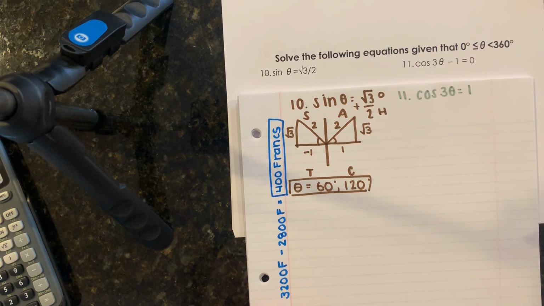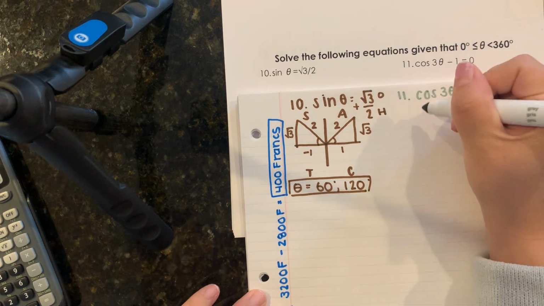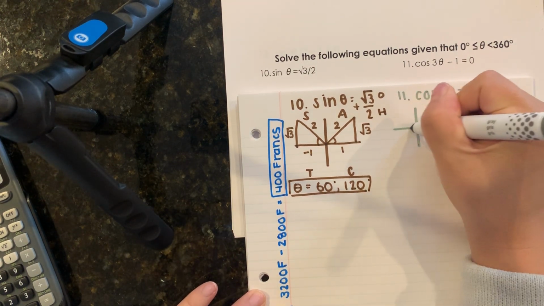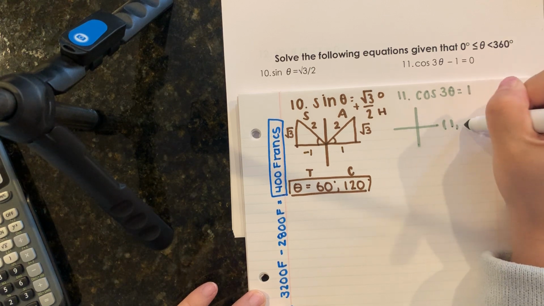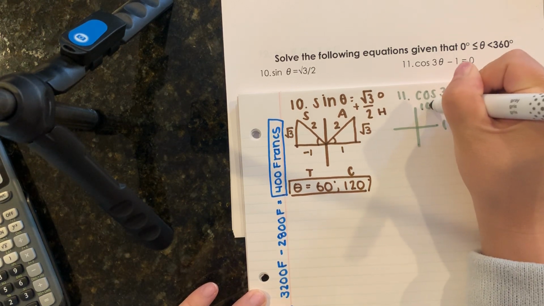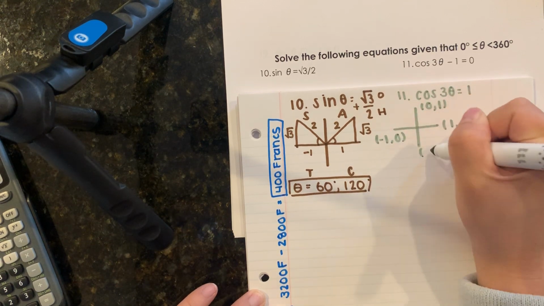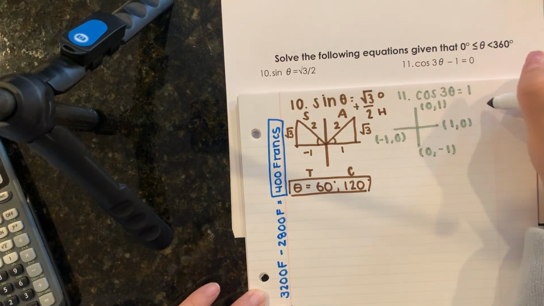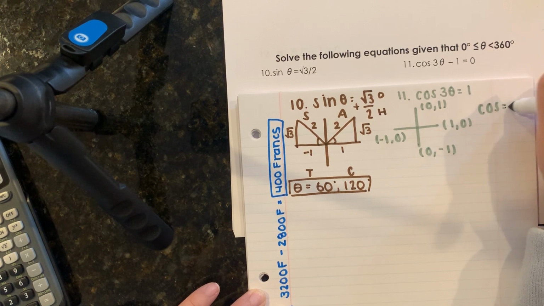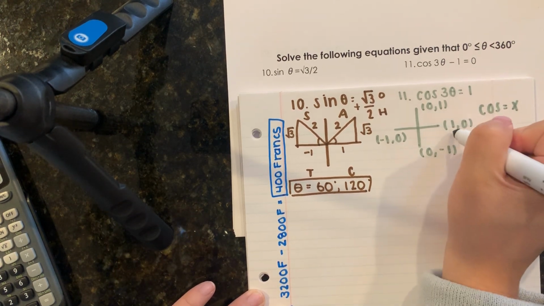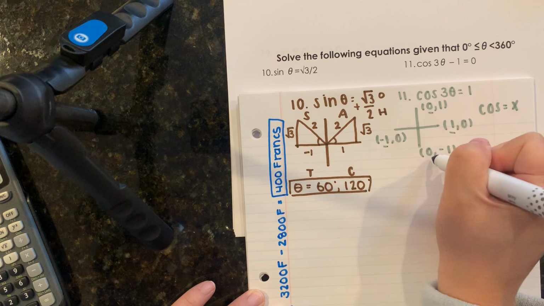Now I know that there is no reference triangle that has an adjacent of 1 and a hypotenuse of 1. So that's not going to be a reference triangle. We're actually going to need to use our unit circle. So I'm going to draw my unit circle here: (1, 0), (0, 1), (negative 1, 0), and (0, negative 1). Now cosine is equal to the x-coordinate, so I'm going to underline all my x-coordinates.